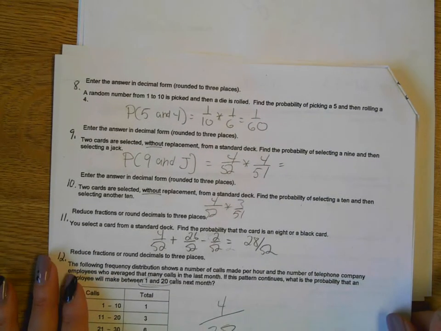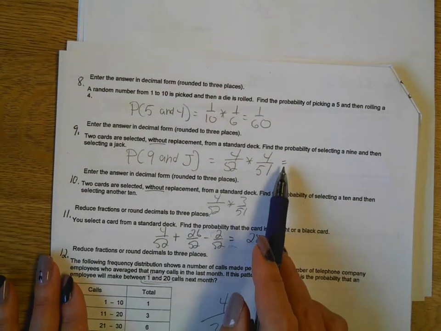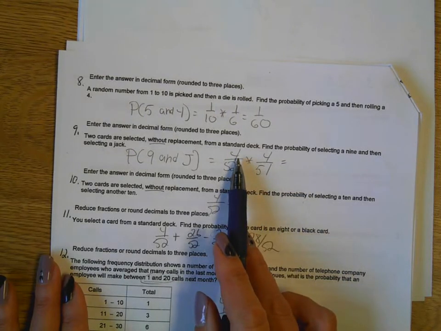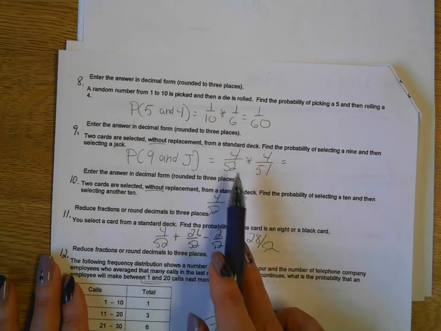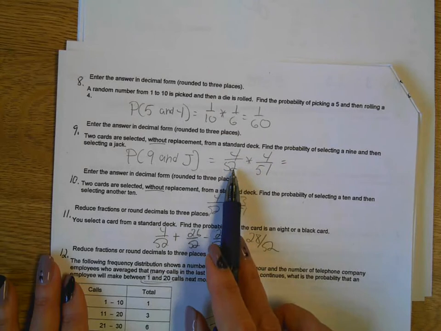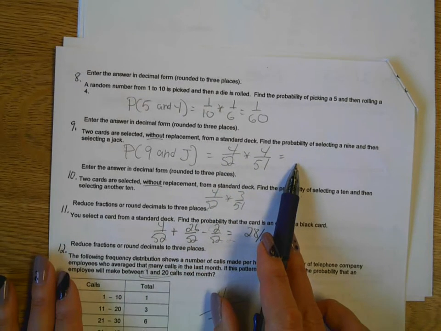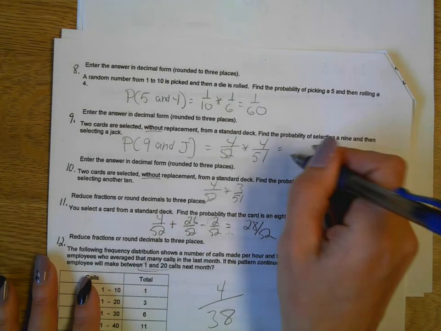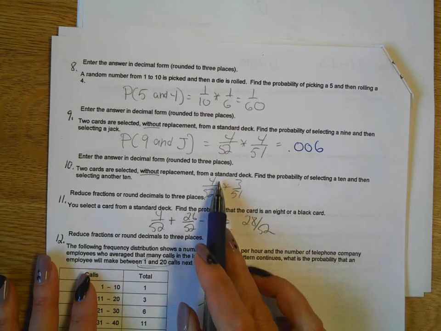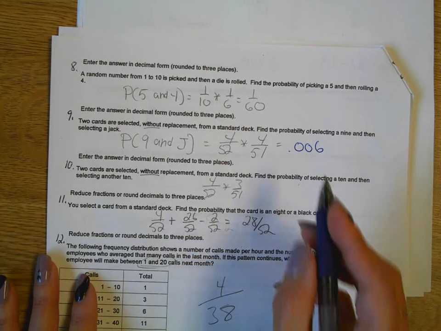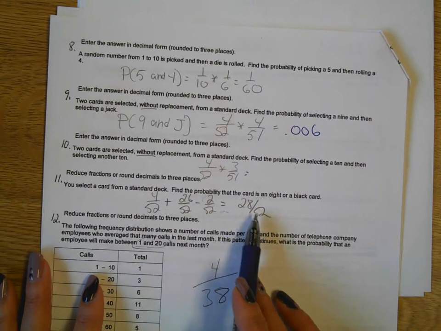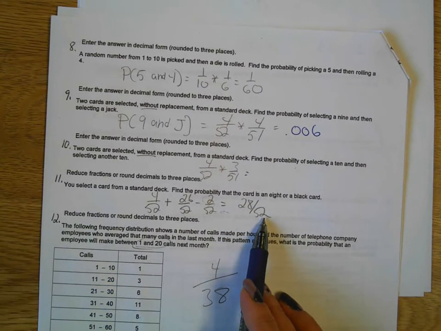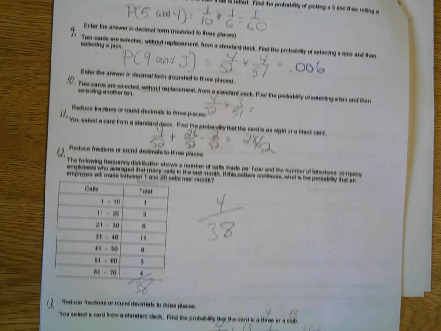Number 8, 1 out of 60. Number 9, I've got 4 out of 52 times 4 out of 51, but didn't get the decimal yet. 0.006. 10, 4 out of 52 times 3 out of 51. Number 11, I came down to 28 out of 52, but didn't get a decimal there yet. 12 is 4 out of 38.